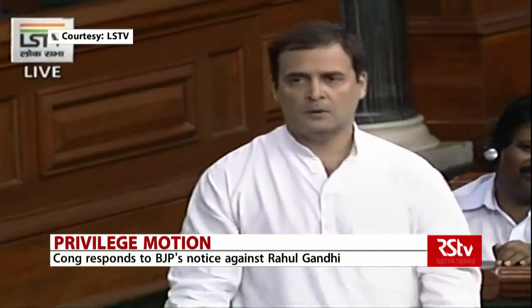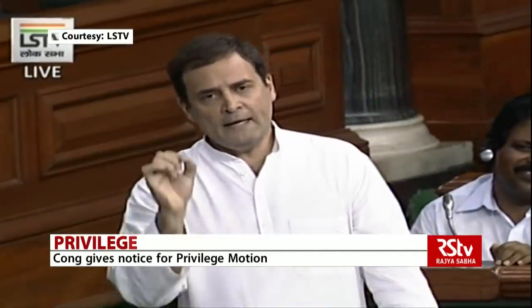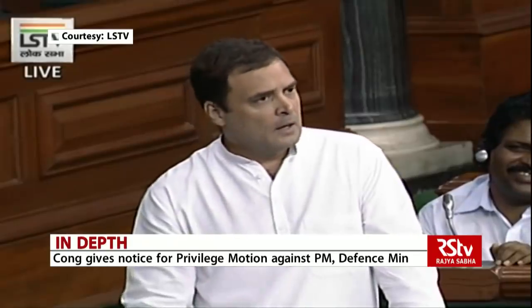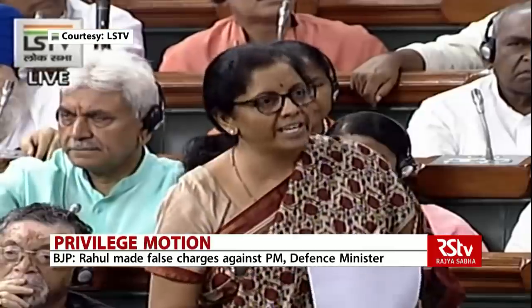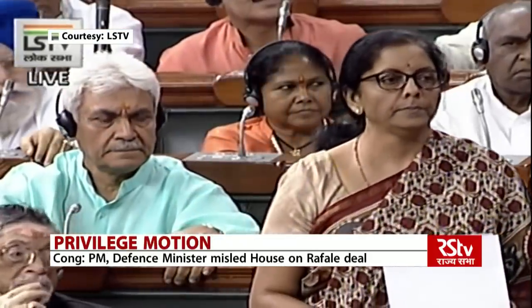The notice and counter-notice for privilege motion came over the no-confidence motion in the Lok Sabha on the 20th of July. The debate saw Rahul Gandhi making allegations against the Prime Minister and Defence Minister over the Rafale deal. His charges were countered by the government and the ruling BJP.